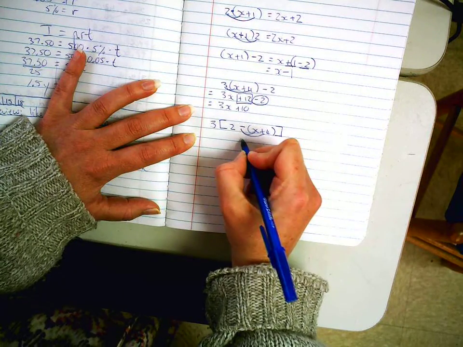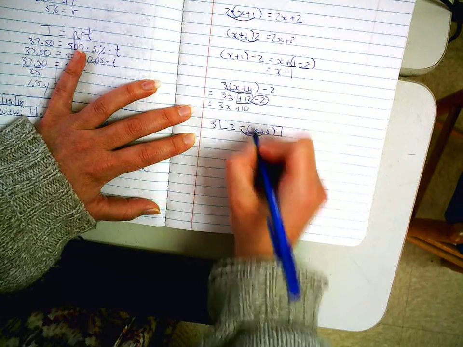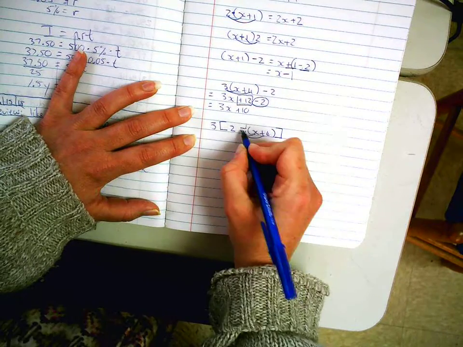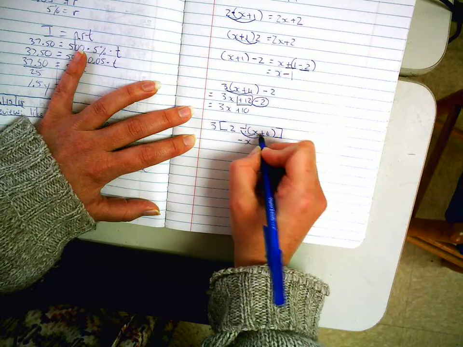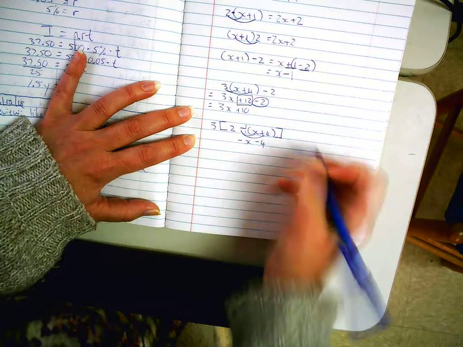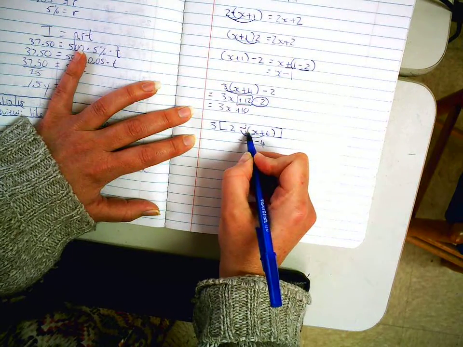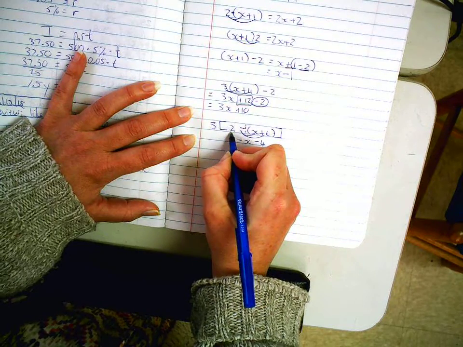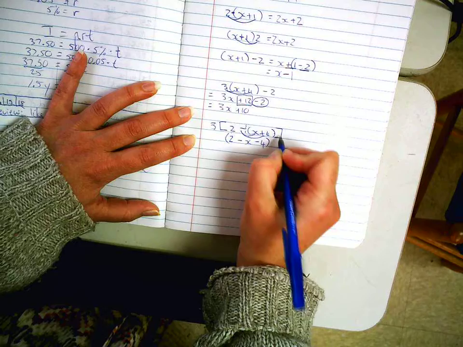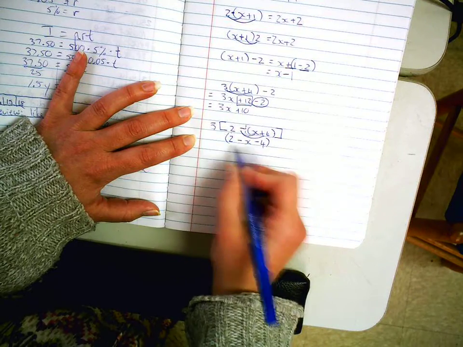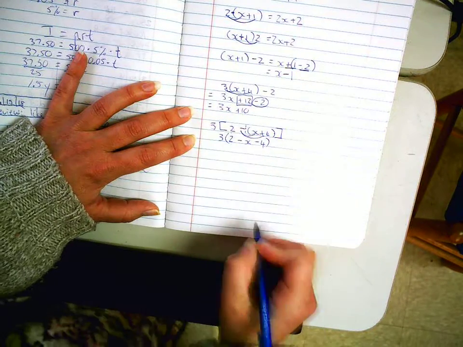I get negative times x. Actually, there is a 1 there. Negative 1 times x is negative x, and negative 1 times a positive 4 is negative 4. So these parentheses go away. This 2 is still in front, and now I can change my blocks into normal parentheses with a 3 on the outside.